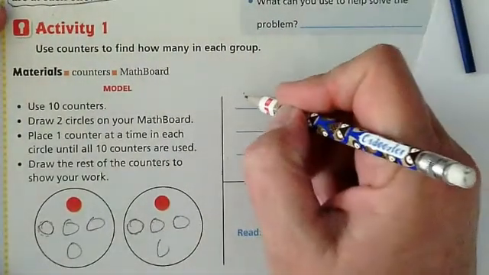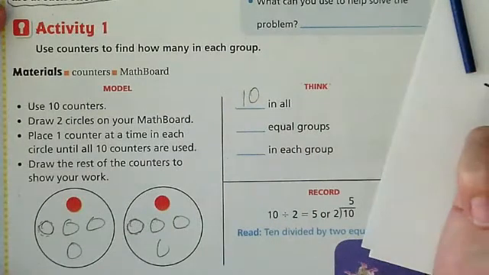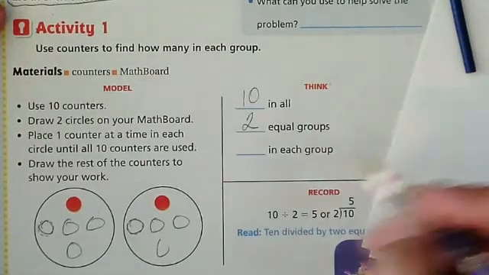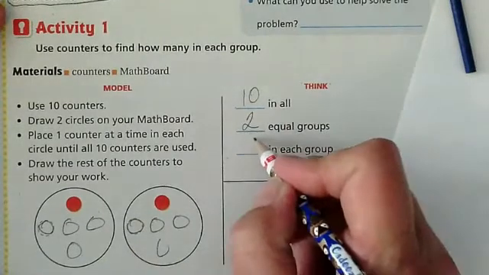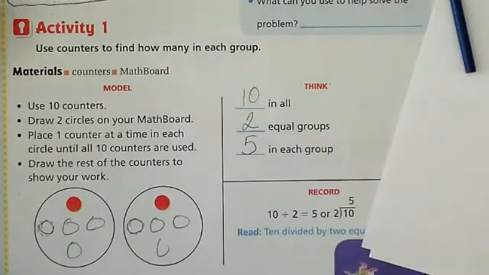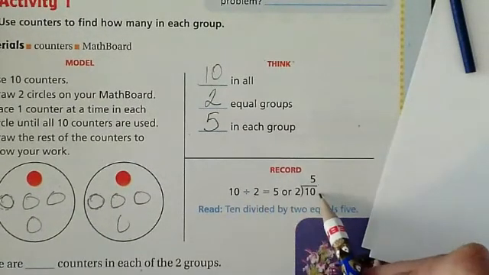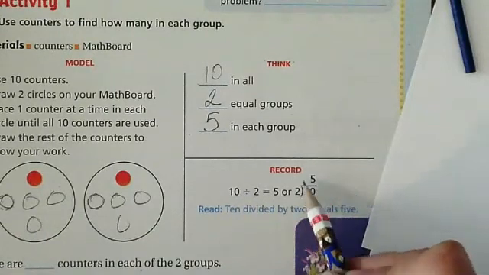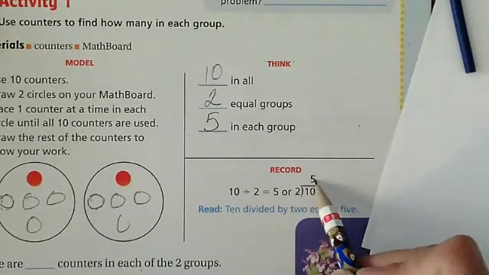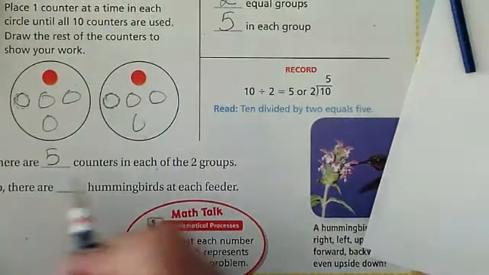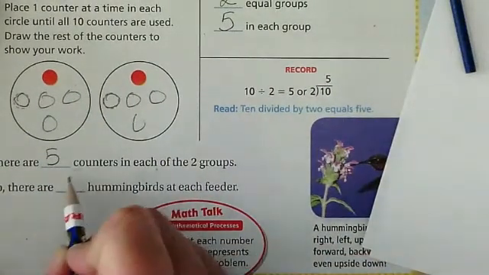So how many did we have in all? We had 10. That's our dividend. How many equal groups? 2 equal groups. That's our divisor. So how many are in each group? We said 5 birds are at each feeder. That means that 10 divided by 2 equals 5. Or you can write it this way. 10 divided by 2 equals 5. We know that because there are 5 counters in each group and there are 5 hummingbirds at each feeder.